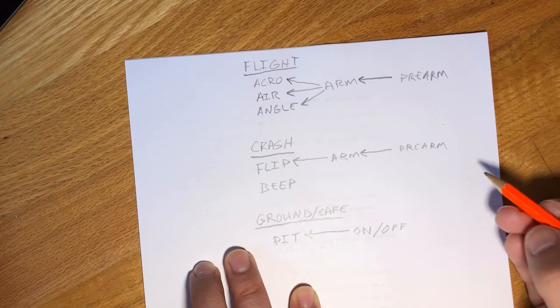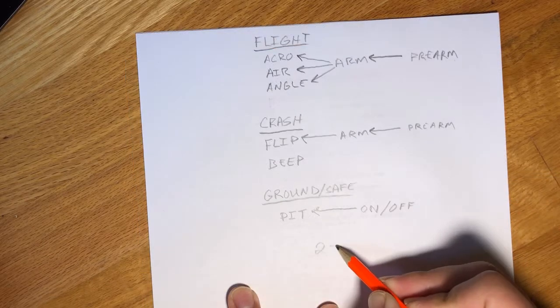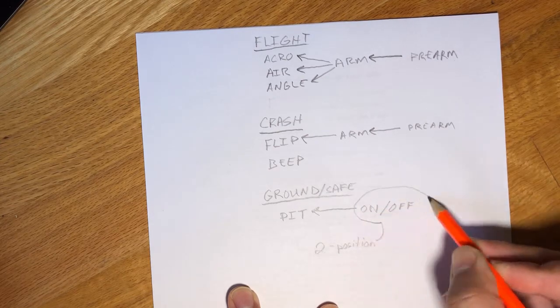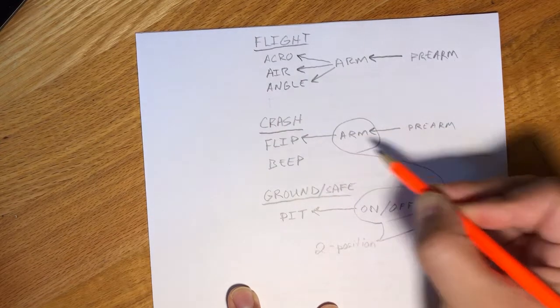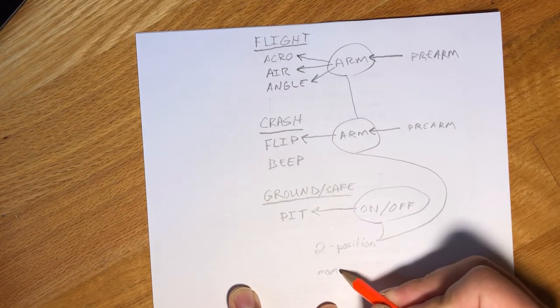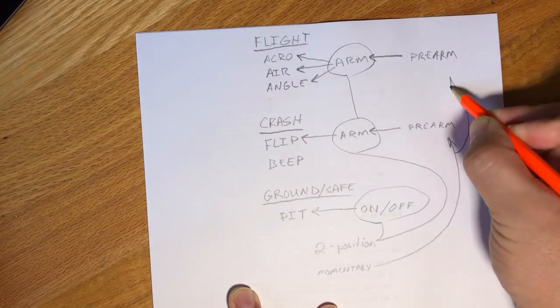I think this drawing gives us a clearer picture of the various states we want to select and how they relate to each other. I think it also suggests a way to use the switches on our transmitter to select modes during a normal flight. The most obvious thing is to use a 2-position switch for arming. I think it also makes sense to use the same switch for turning pit mode on and off. Pre-arm makes most sense with a momentary switch and probably needs to be sent on a different channel.